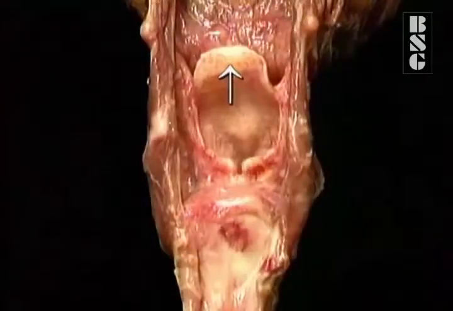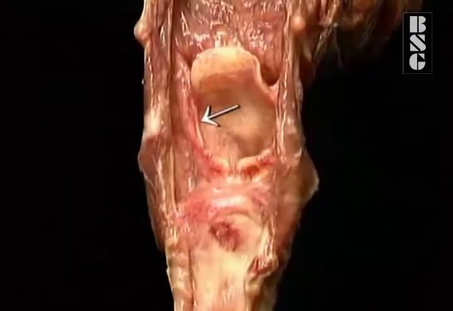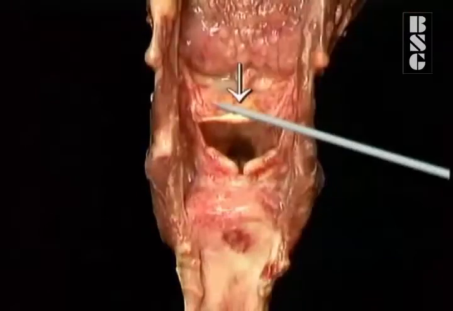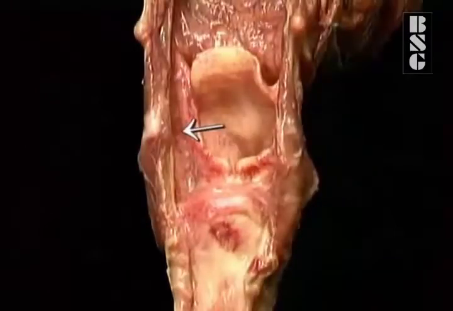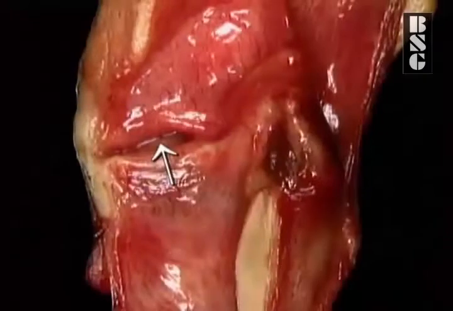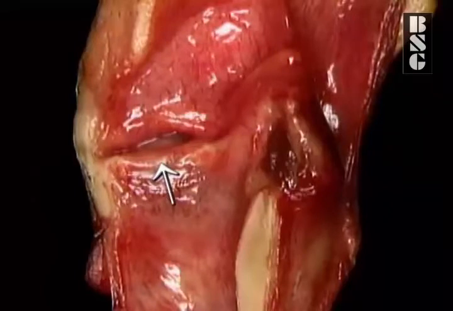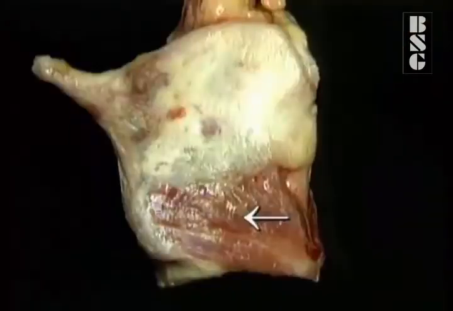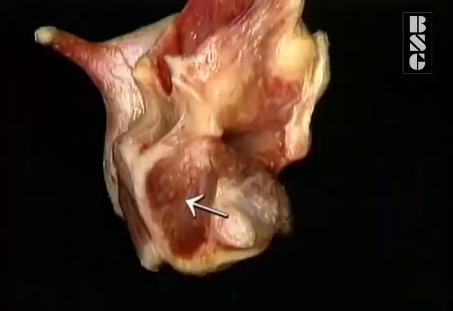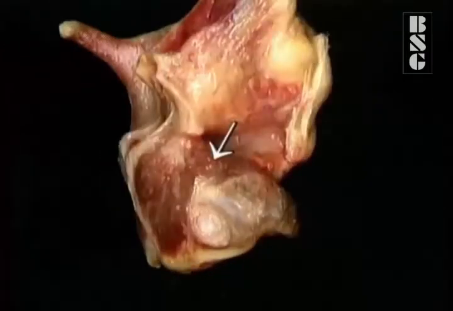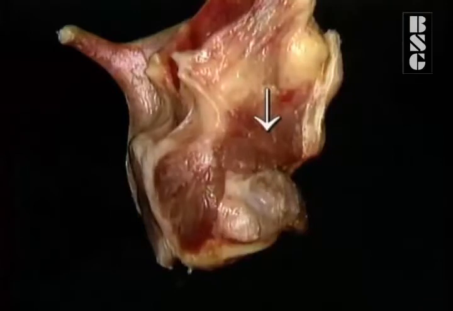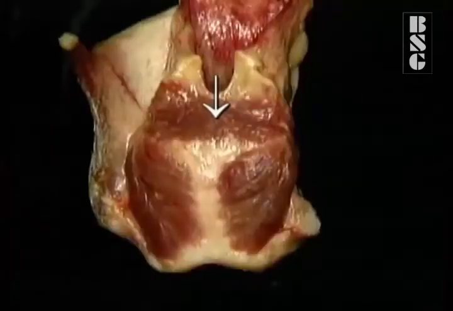Here's the epiglottis, the aryepiglottic fold, the vallecula, and the piriform recess. Here's the vestibule, the vestibular fold, and the vocal fold. Here's the cricothyroid muscle, the cricoarytenoids, posterior and lateral, the thyroarytenoid muscle, and the transverse arytenoid muscle.